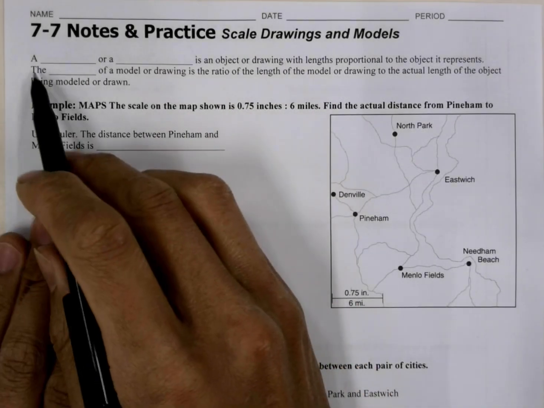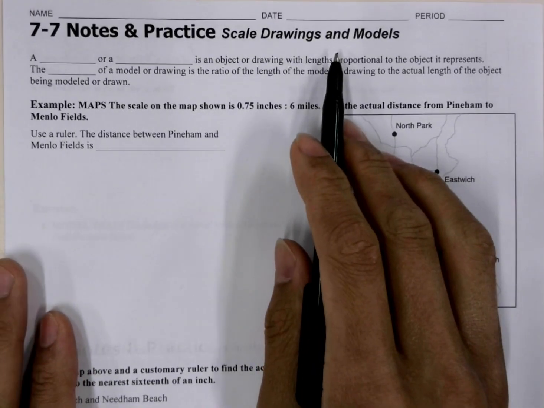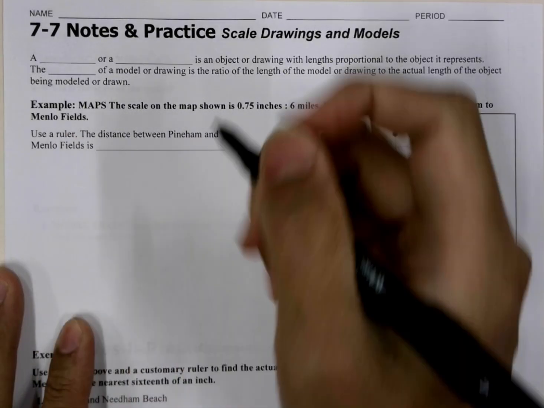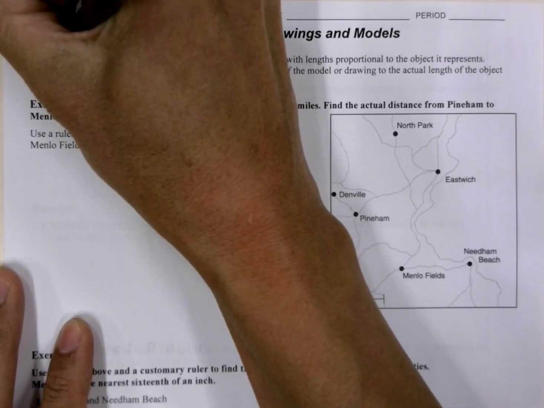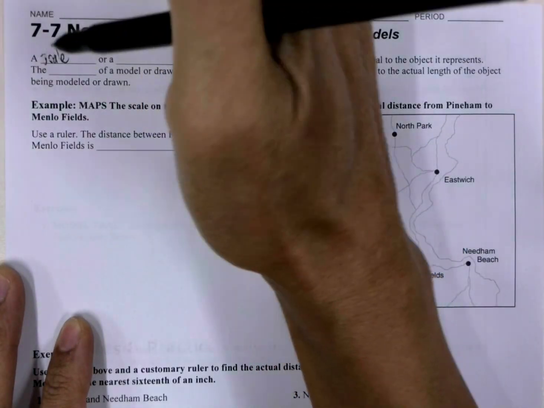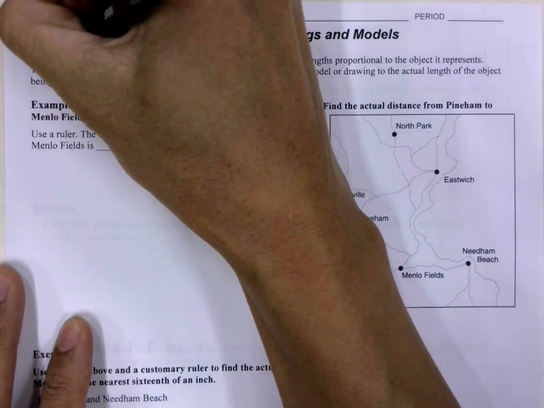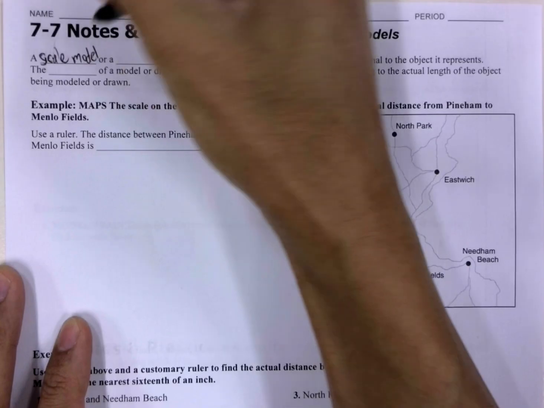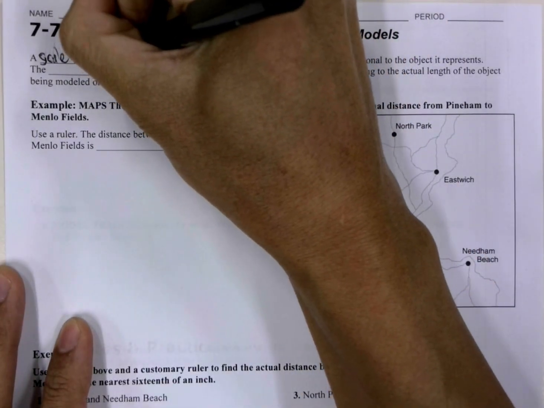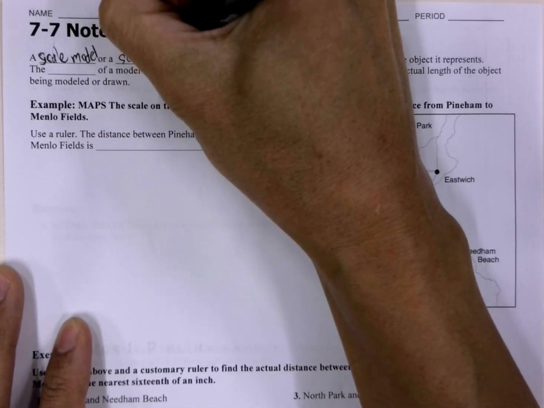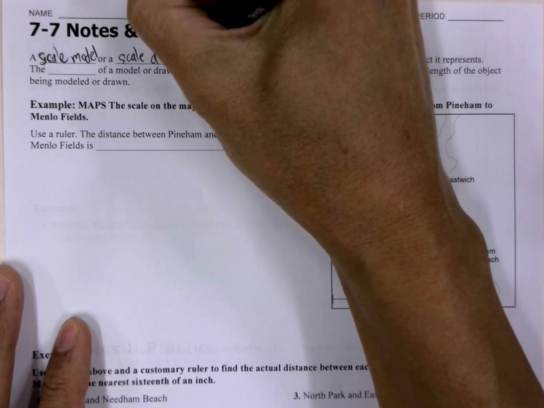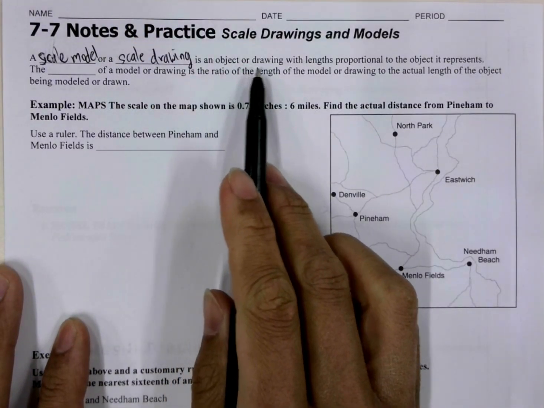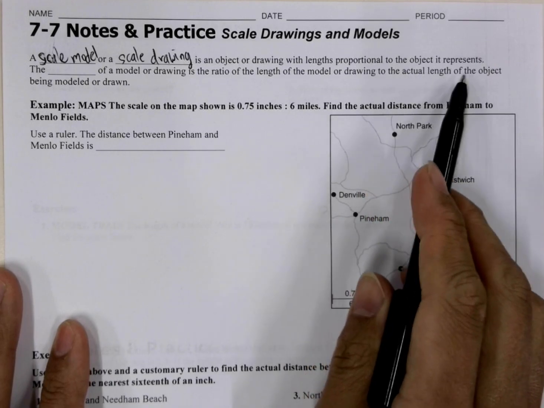So we're on chapter 7.7. It's scale drawings and models. A scale model, or a scale drawing, is an object or drawing with lengths proportional to the object it represents.